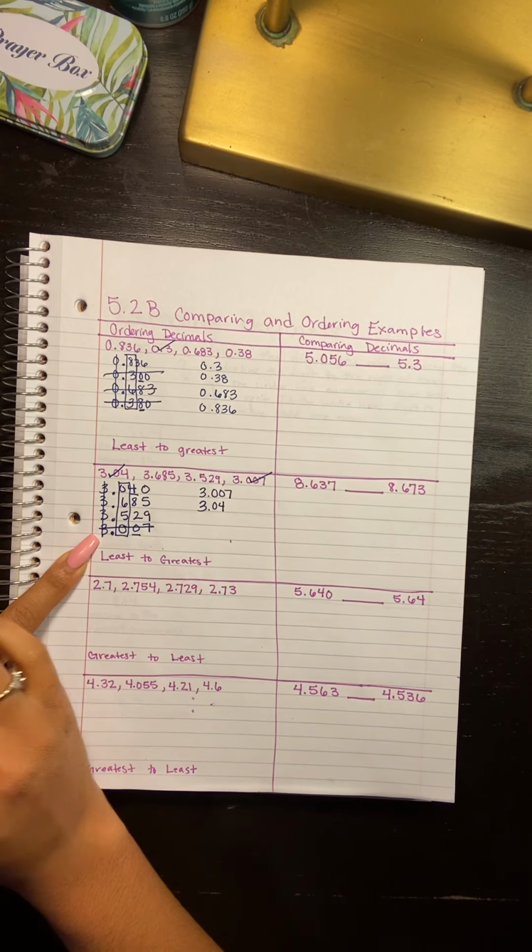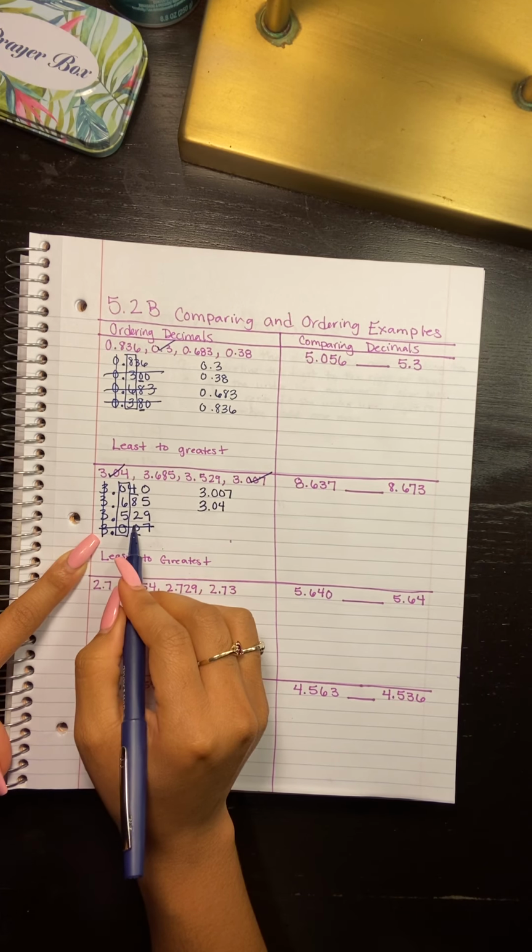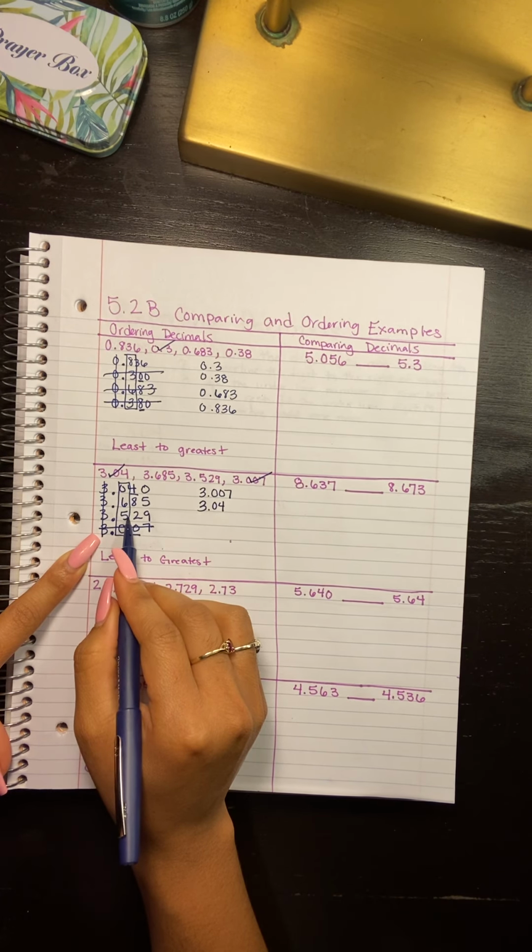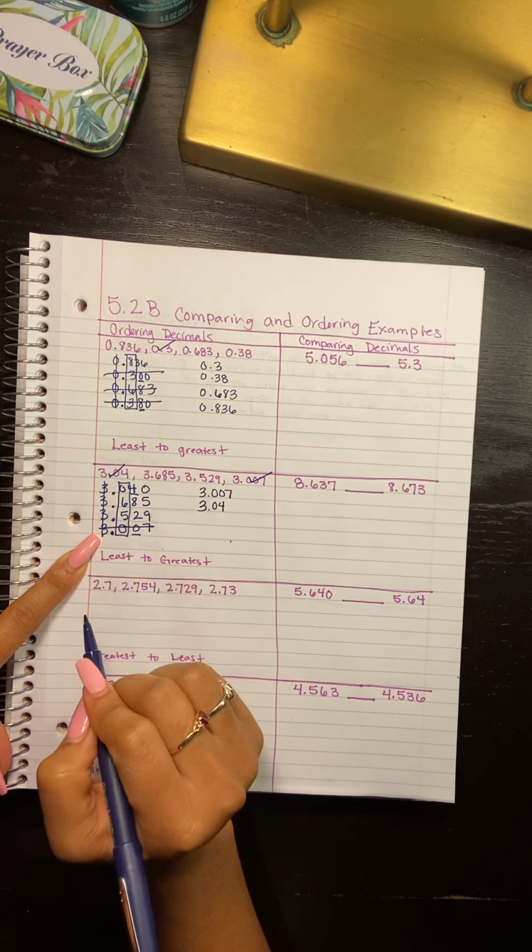I'm down with 2 numbers. I have a 5 and a 6. I know that 5 is smaller than 6. You should have crossed that out. And so I have 529 thousandths. And then finally 3 and 685 thousandths.